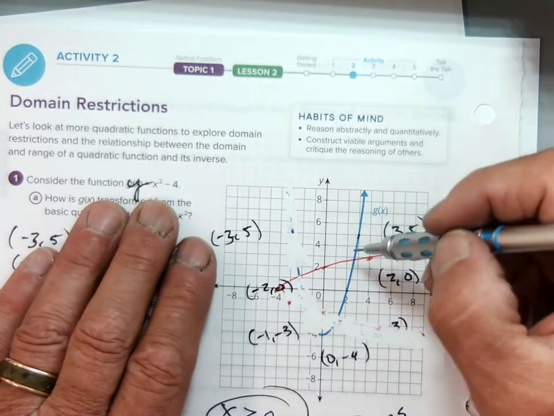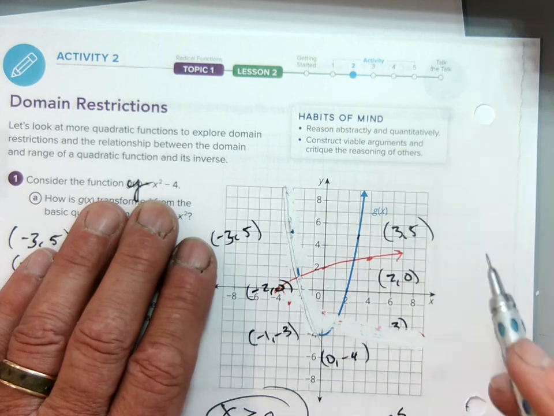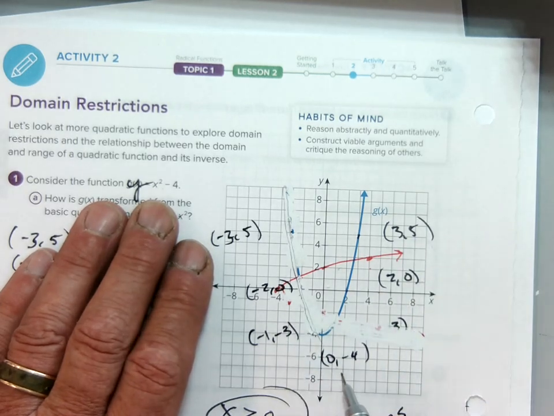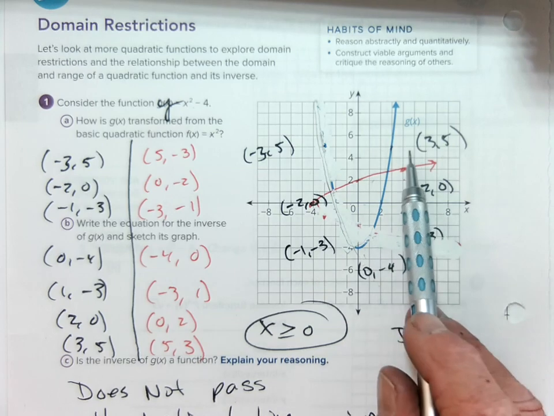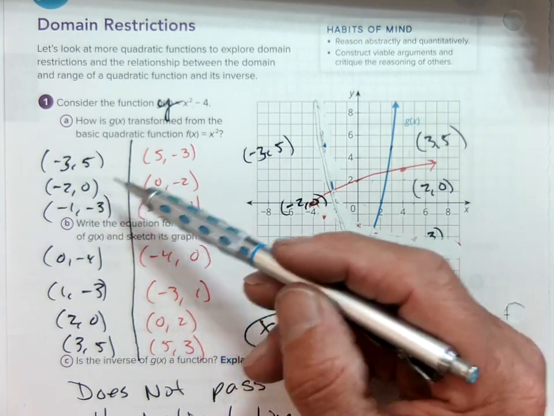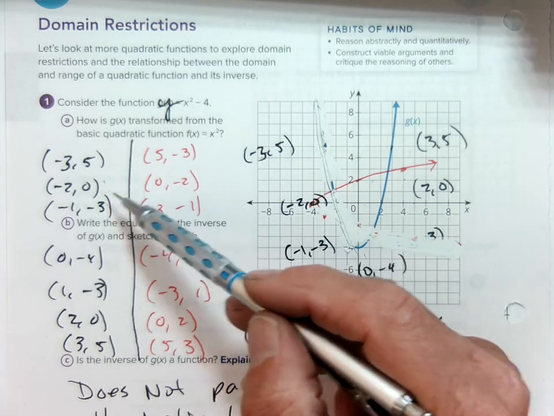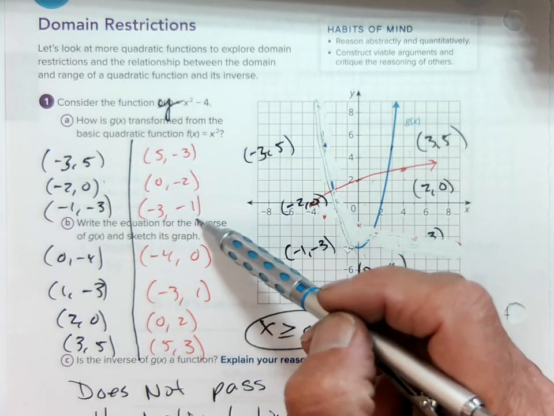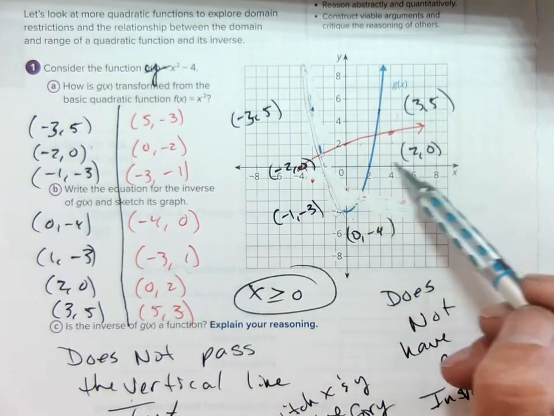Then we took a deeper look at this, and we looked at graphing y equals x squared minus 4. That's a parabola, and it looks like this. Okay? We found all the important points of my parabola. We wrote them down. And then we switched them: (5, -3), (0, -2), (-3, -1), (-4, 0), and so forth and so on. And then we graphed those points.